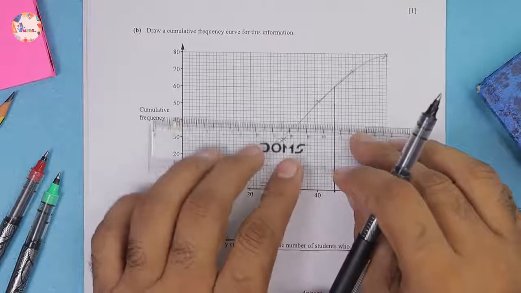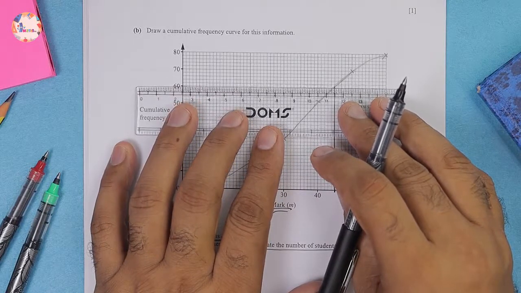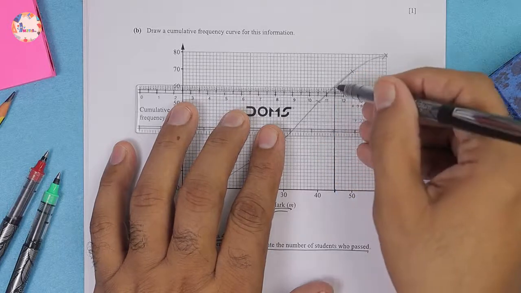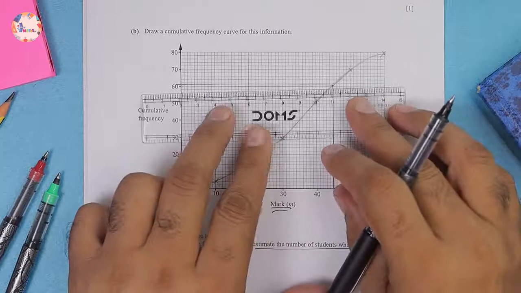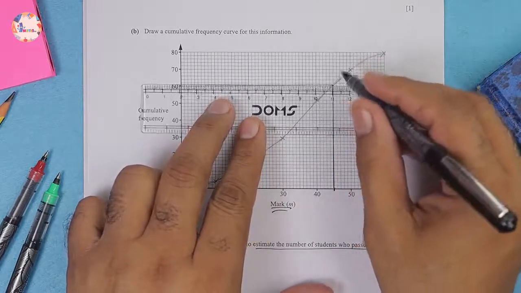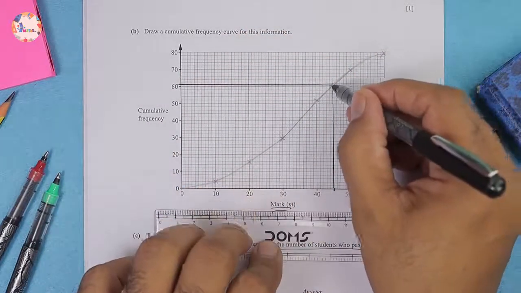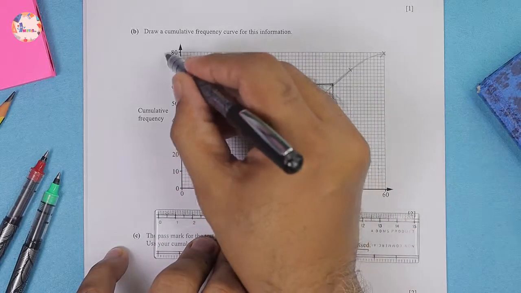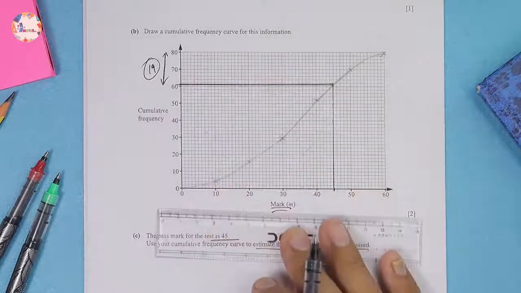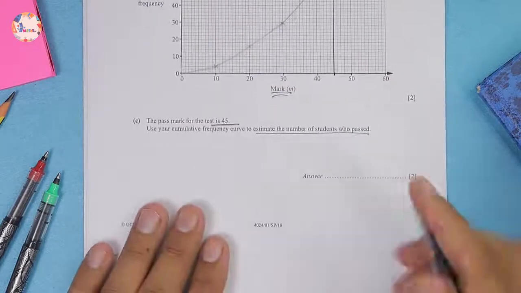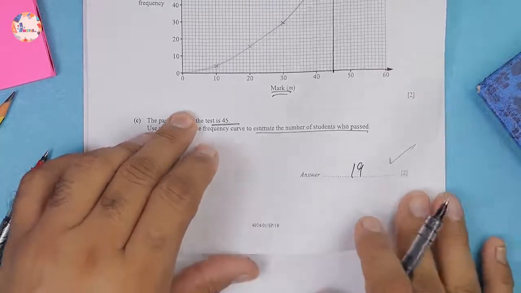So this reference will be almost this one. If we check this cumulative frequency curve, it is almost 19. This portion is 19 students, so we can mention over here this will be the answer, 19. Hopefully you understood this.